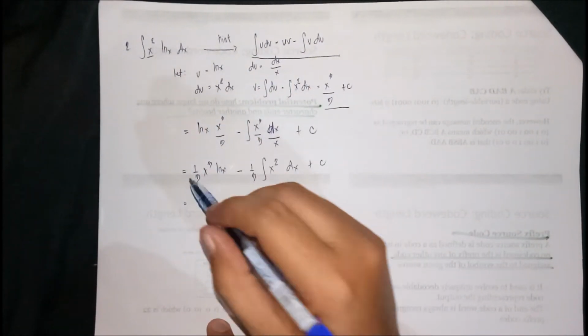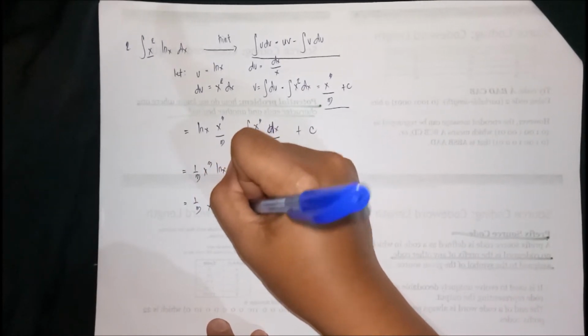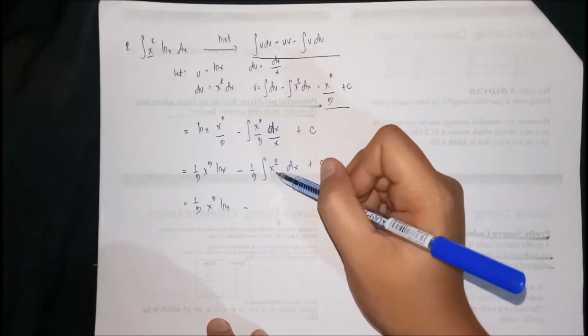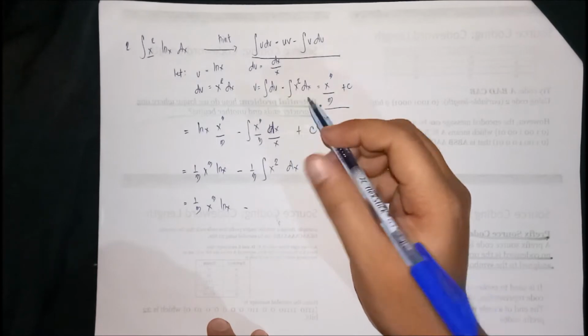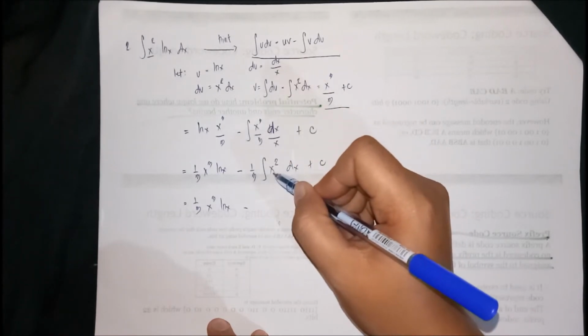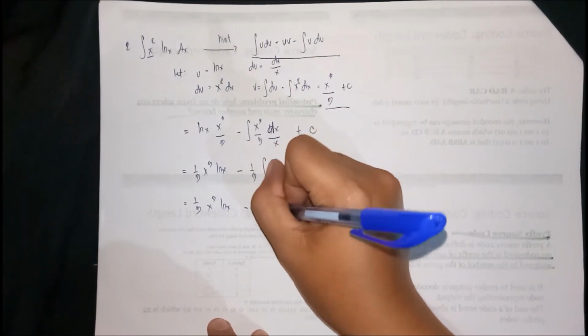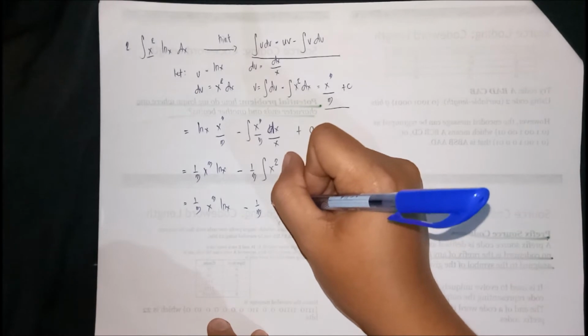Again, rewrite ko lang to. So, I would have 1/3 x cubed ln x minus, plus what is the integral of this? This is power formula. This is our u. Yung du natin ay dx lang, di ba? So, that is u^n. Di ba? So, our integral for that would be, copy the base.